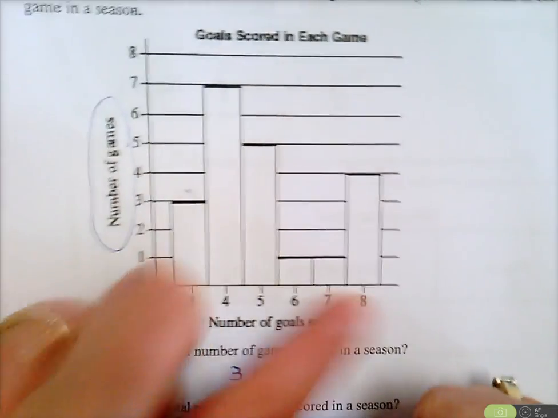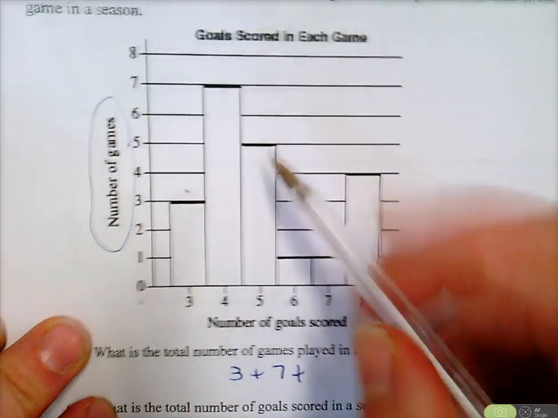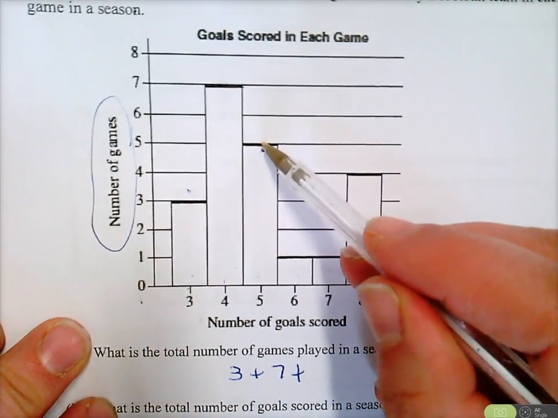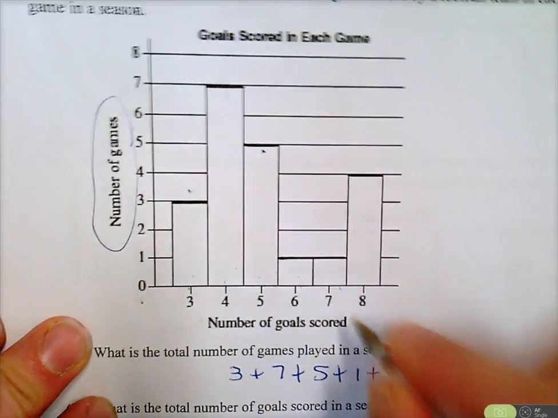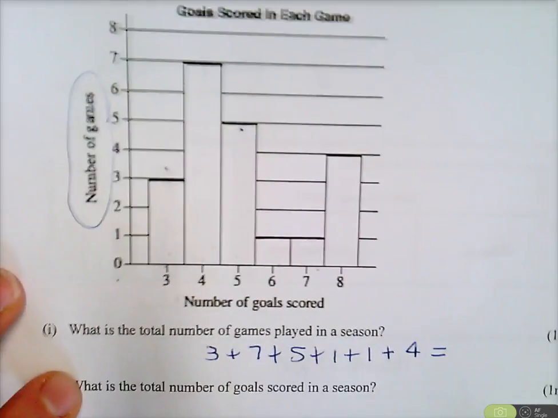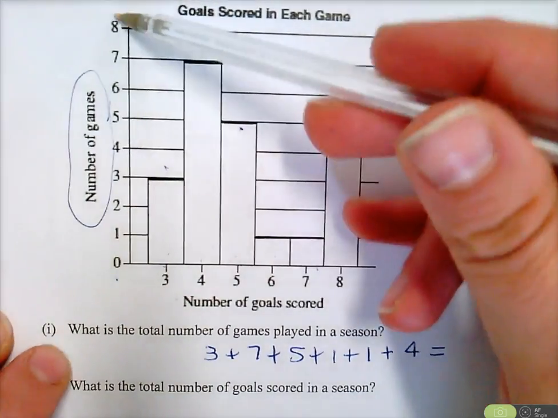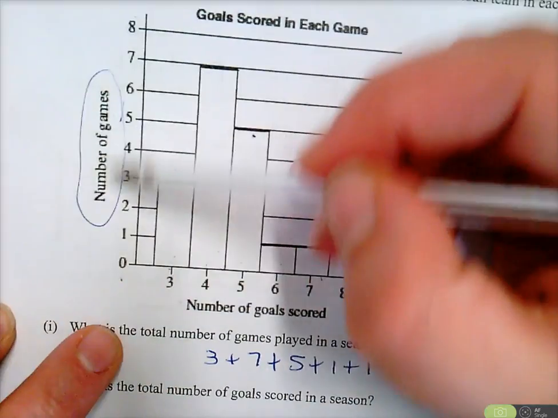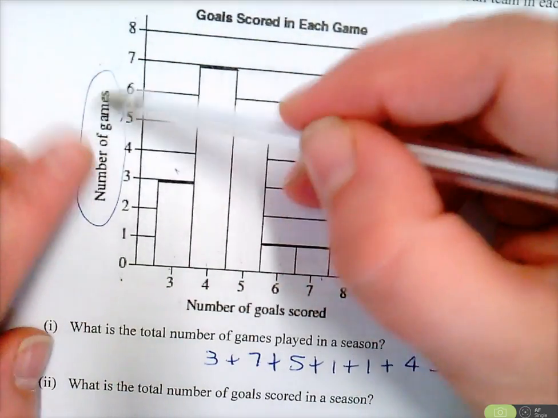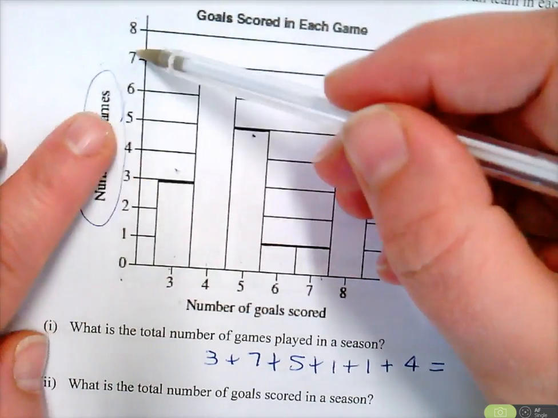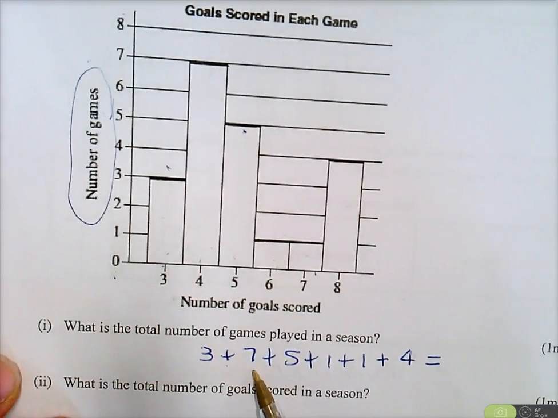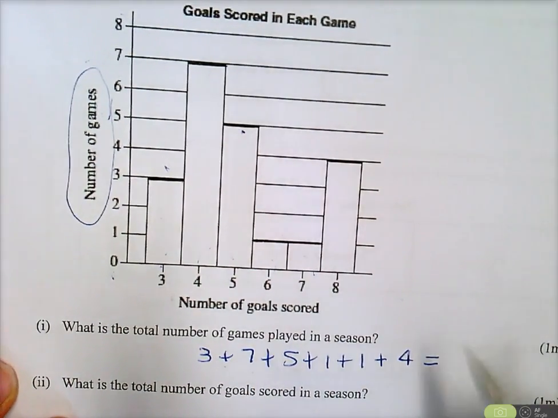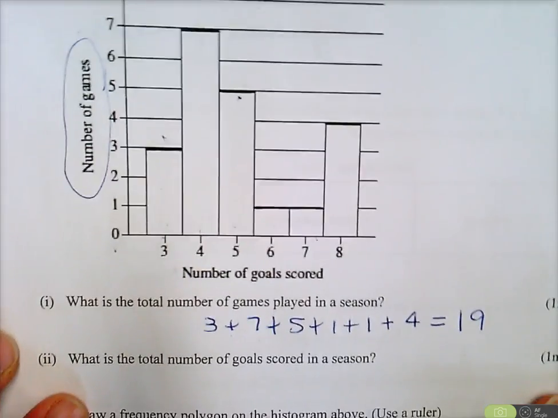Don't add up the bottoms. 3 plus 7, plus 5, plus 1, plus 1, plus 4. So girls, if you're not sure, do I add these ones up? Do I add these ones up? How many games? Look for the axis that says number of games. That's 3 games. That's 7 games. You got it? All right, we got 8, and 6 is 14, and 5 is 19 games.